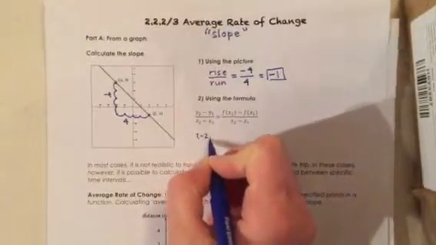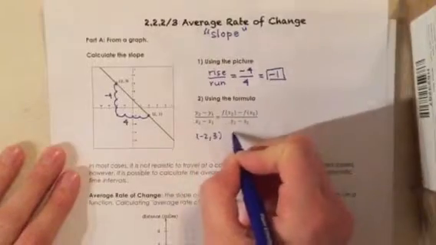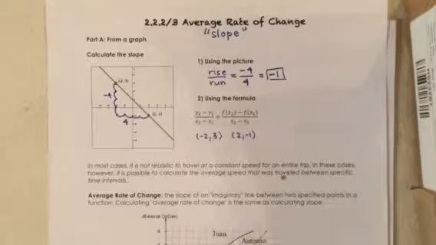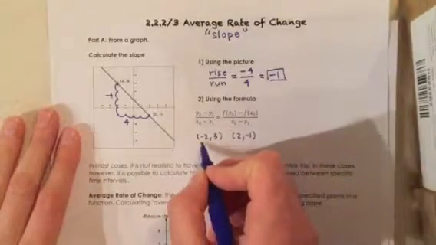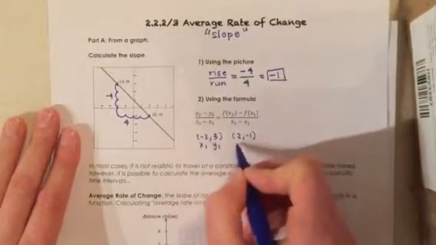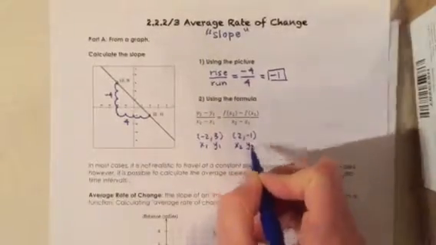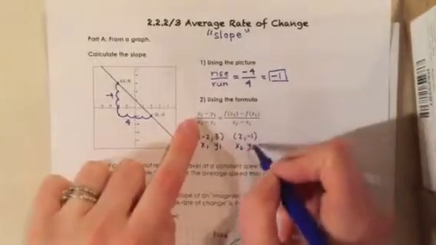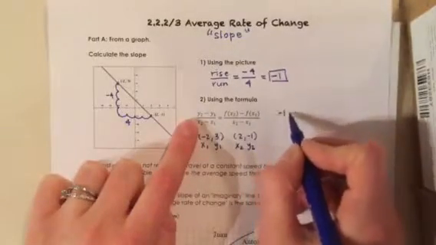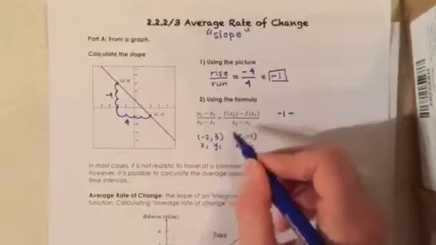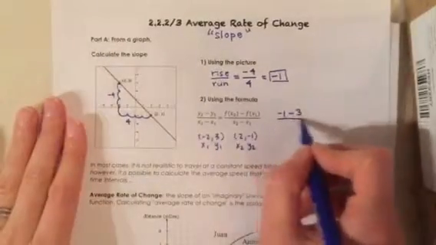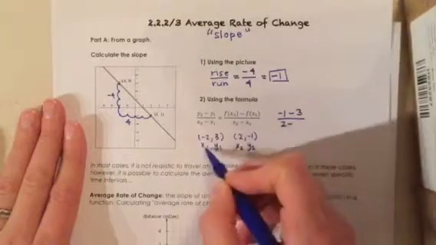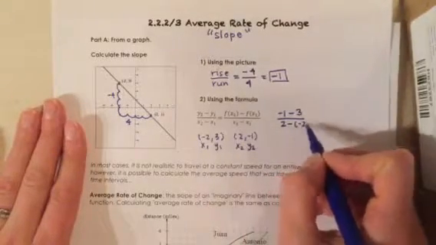So let's identify our 2 points. They are (-2, 3), and then we also have (2, -1). It doesn't matter which one you label x1, y1, as long as you keep the y's, the 1's together. So I could be x1, y1 here, or x2, y2 here. Okay, and now all you're doing is plugging into this equation. My y2 value is -1, so -1 minus my y1 value of 3, divided by x2, which is 2, minus x1, which is -2.